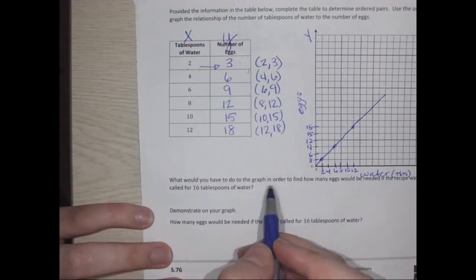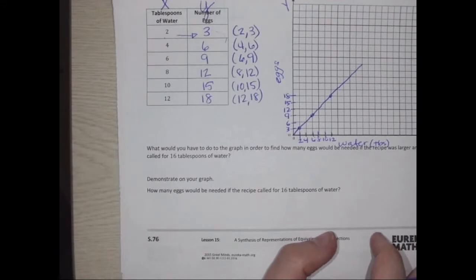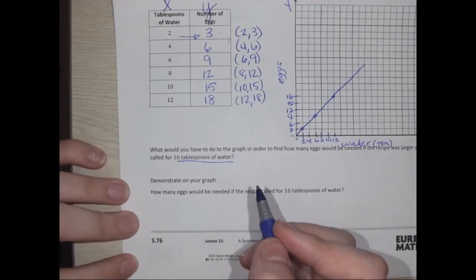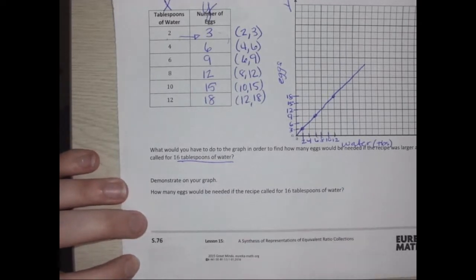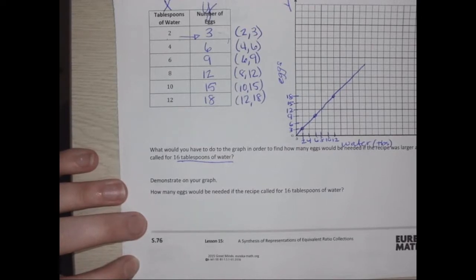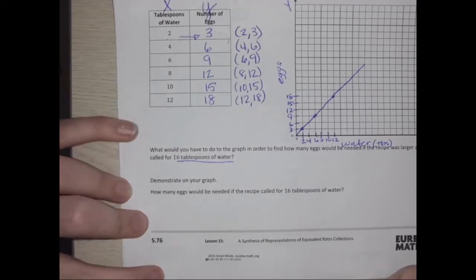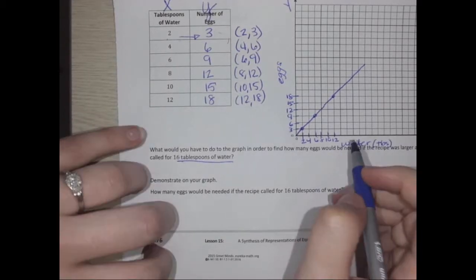What would you have to do to the graph in order to find how many eggs would be needed if the recipe was larger and called for 16 tablespoons of water? What would I need to do, Jeffrey? Devin, what do I need to do if I want to find 16 tablespoons of water on my graph so that I can figure out how many eggs I need? What do you mean go up? Yes, because we counted by 2's.